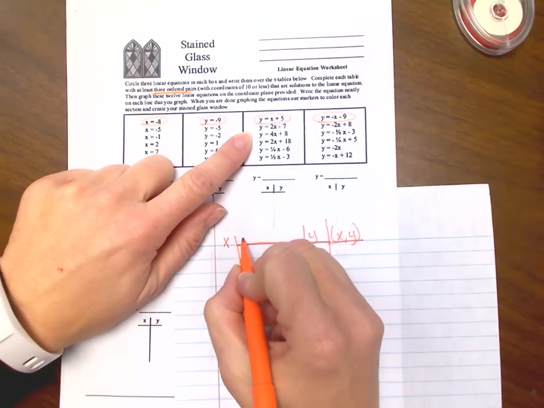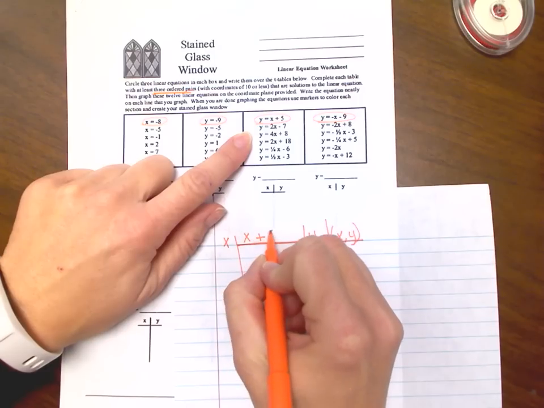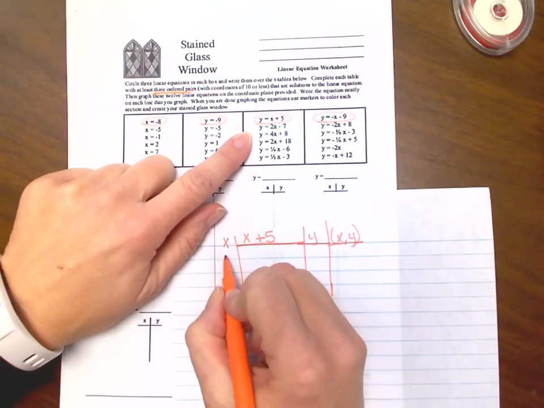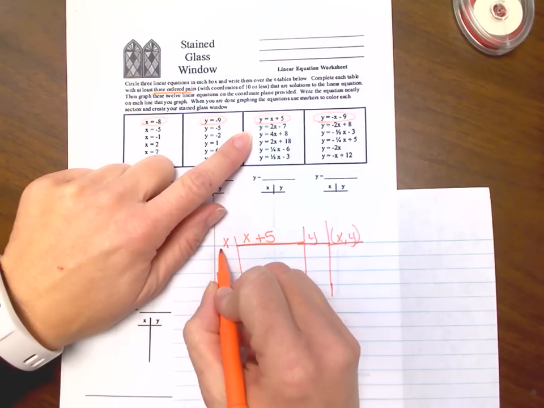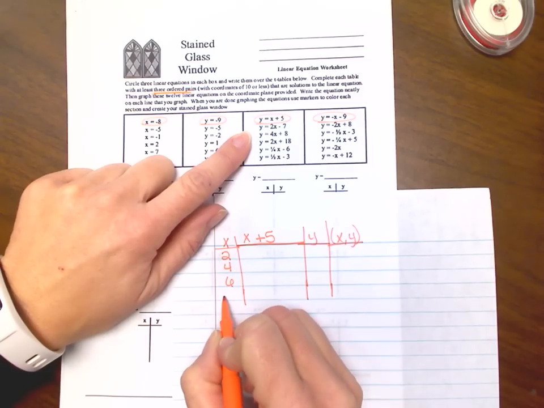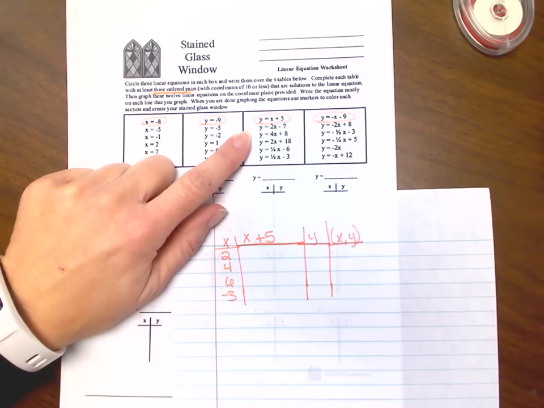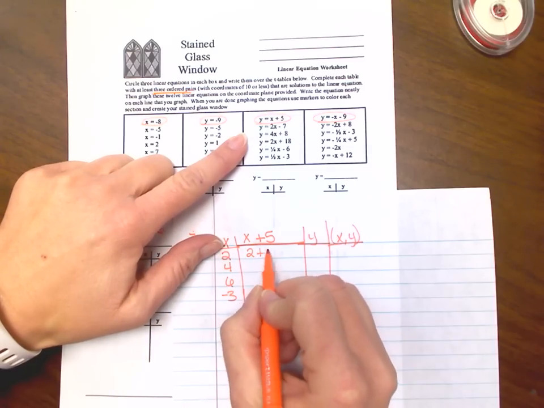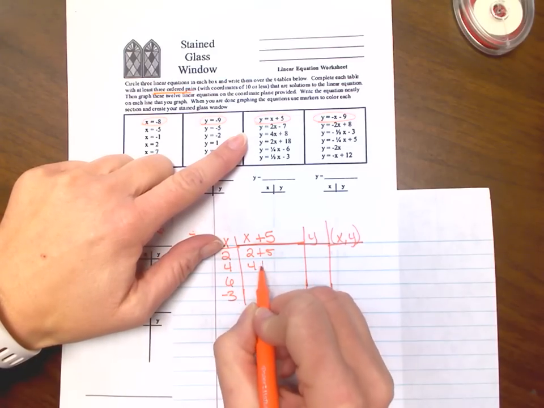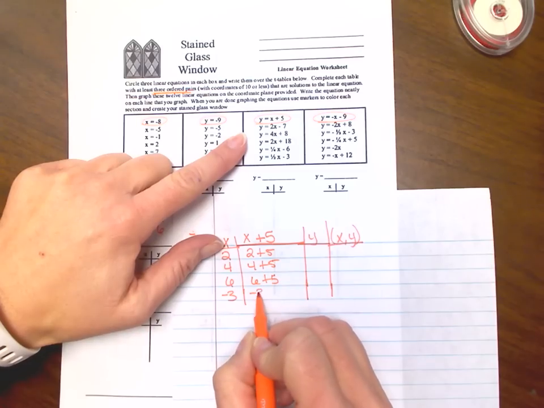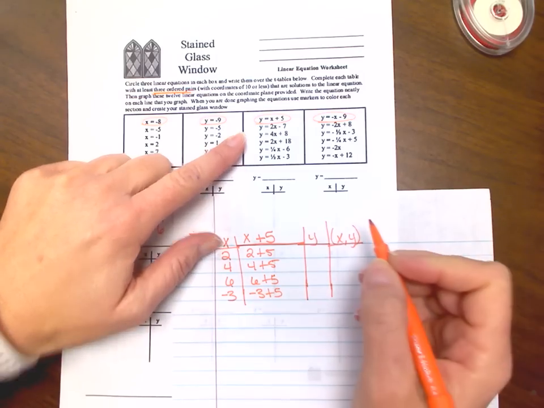So, the formula is going to be x plus 5. Okay, I'm going to randomly choose 2, 4, 6. I'll throw a -3 in there just for the heck of it. So 2 plus 5, 4 plus 5, 6 plus 5, -3 plus 5.